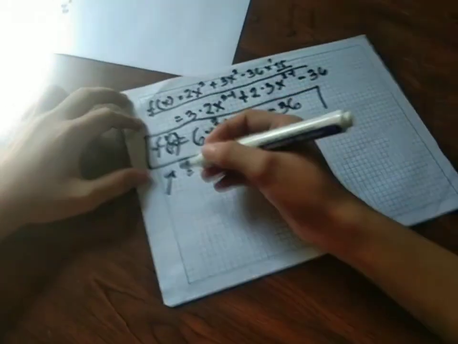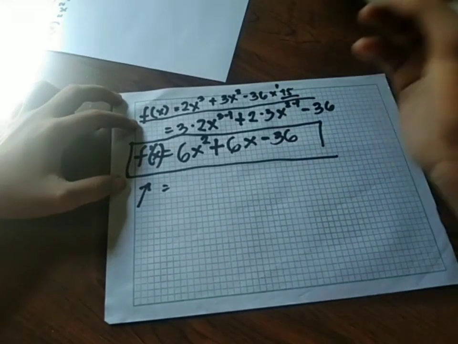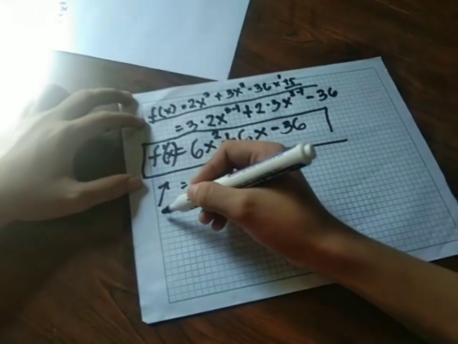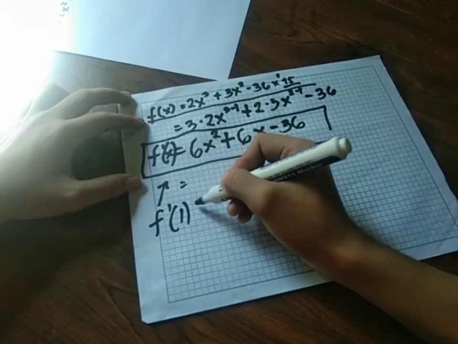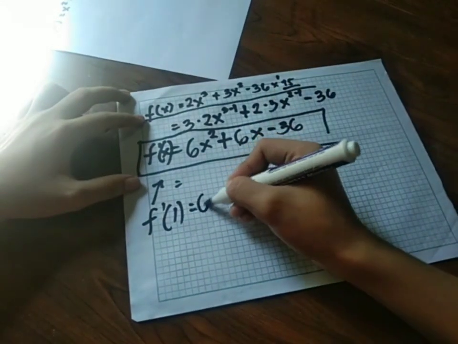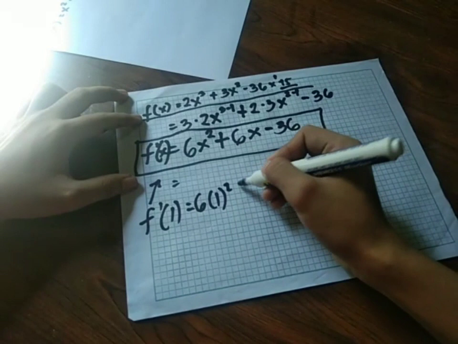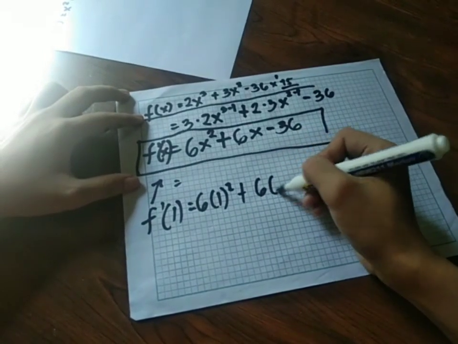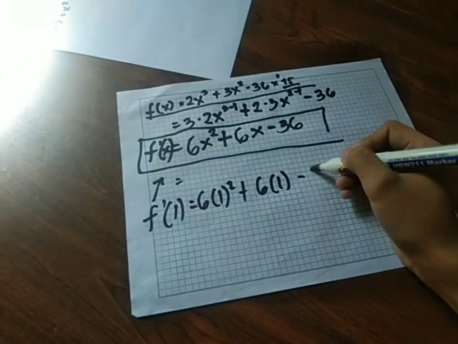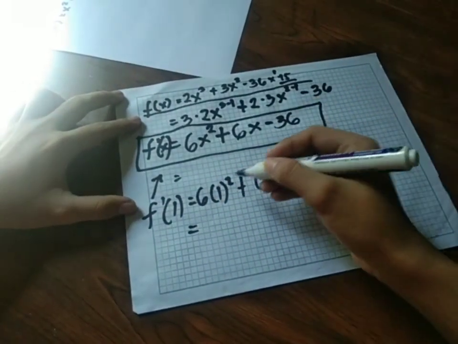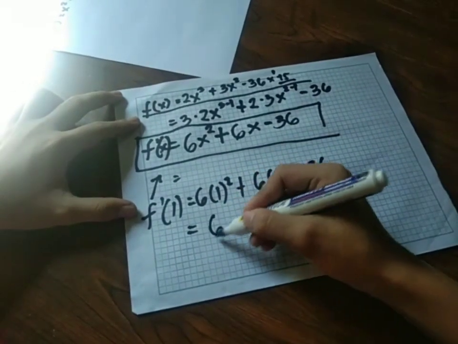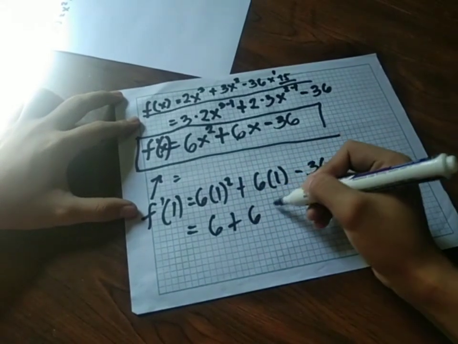So for example, the tangent if x is equal to 1. So 6 times 1 squared plus 6 times 1 minus 36. So 6 plus 6 minus 36.